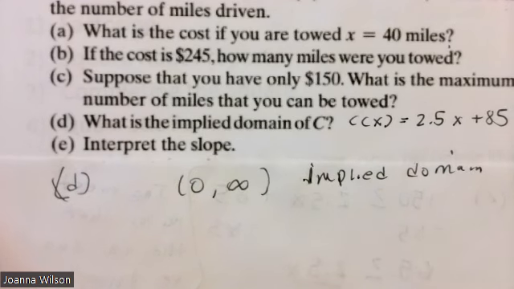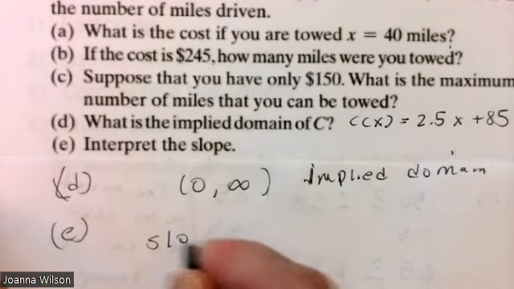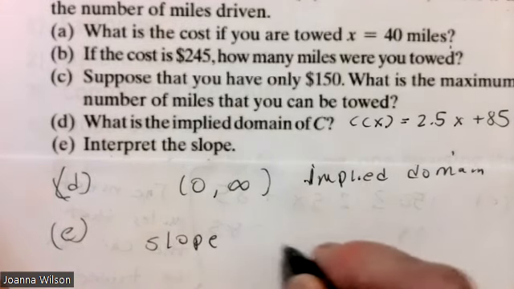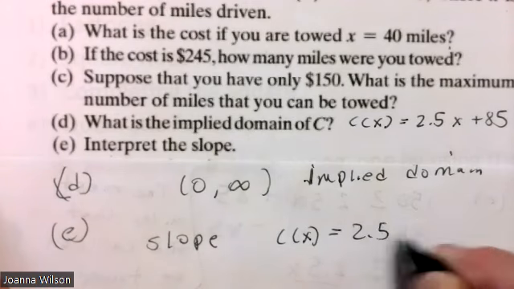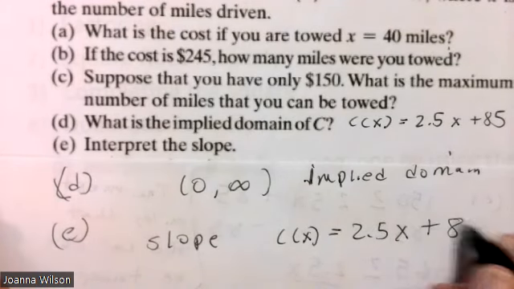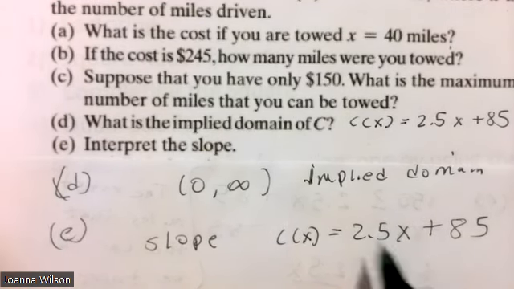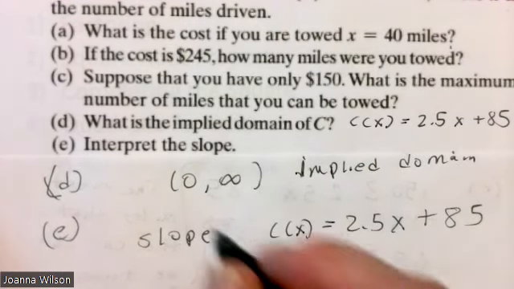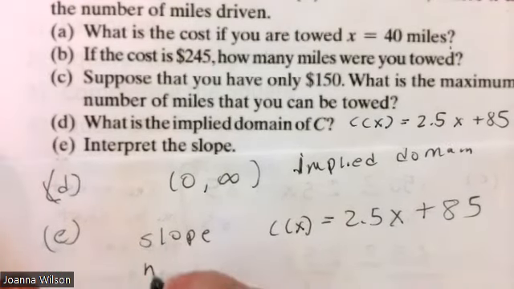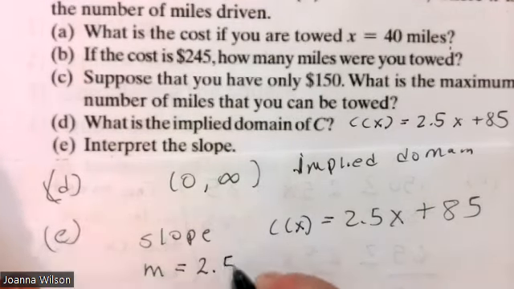And then interpret the slope. Well, the slope in C of x equals 2.5x plus 85 is always the coefficient of the x. And so we're talking about a linear function when we're talking about slope. So the slope, and we use m a lot of times for slope, is 2.5.